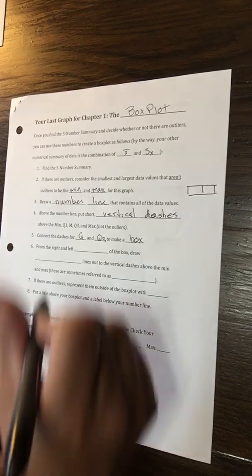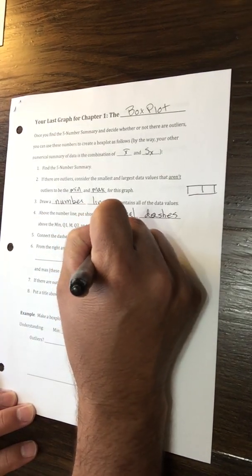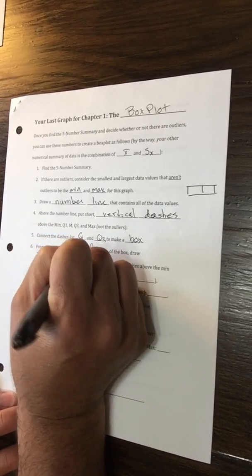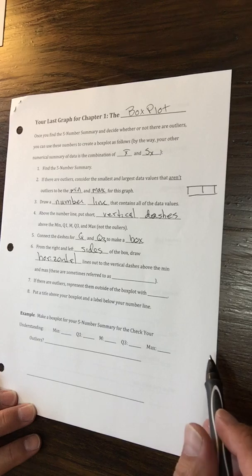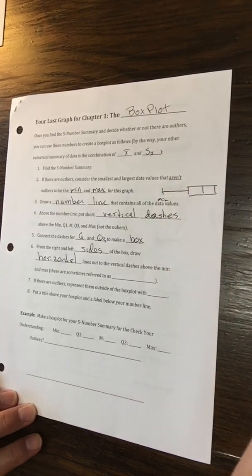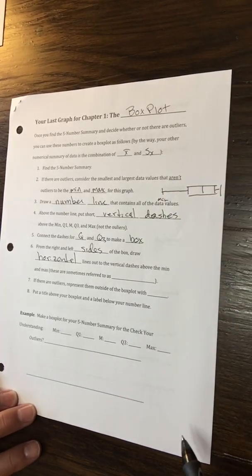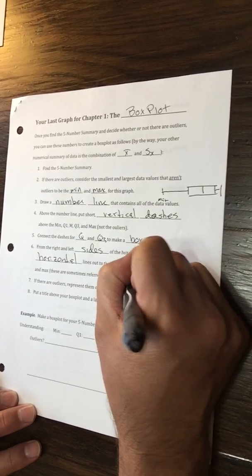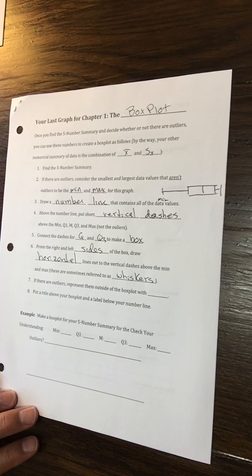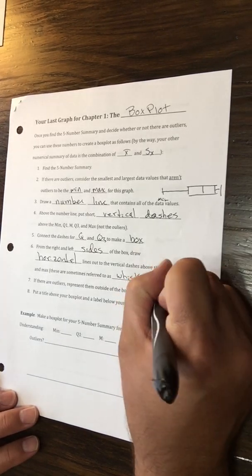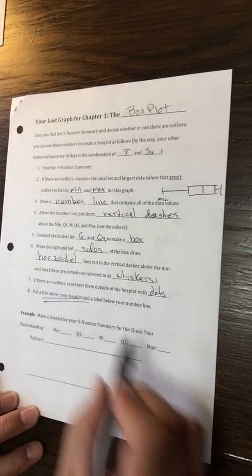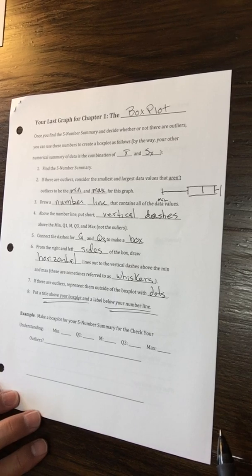From the right and left sides of the box, you draw horizontal lines out to the vertical dashes above the minimum and the maximum. So let's say this is where the minimum was, that's not an outlier. You draw a horizontal line, and let's say that goes up to the maximum. It looks like that. These are sometimes referred to as whiskers, as people sometimes like to call this a box and whisker plot. Number 7, if there are outliers, represent them outside of the box plot with their own dots or asterisks. You put a title above your box plot, of course, and a label below your number line, or Larson takes points from you.